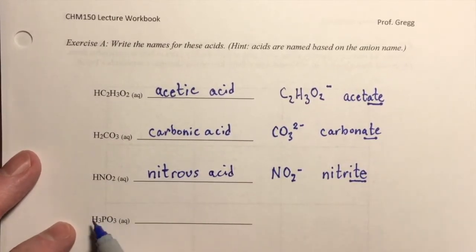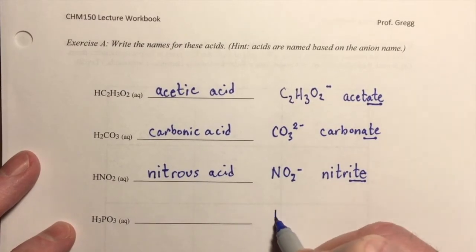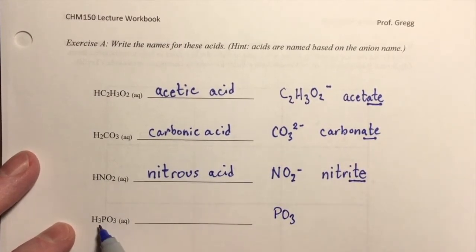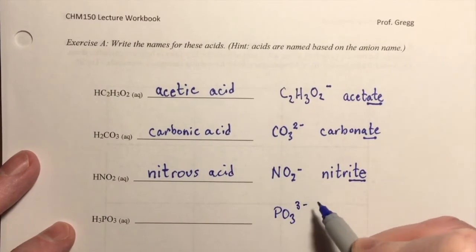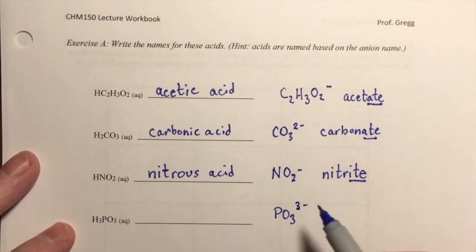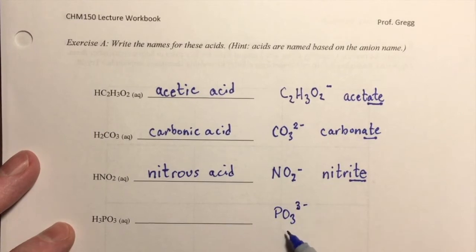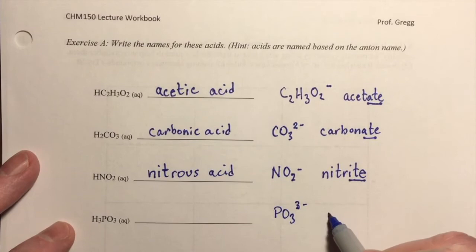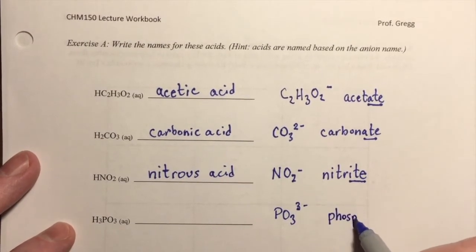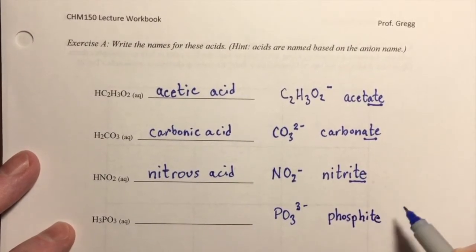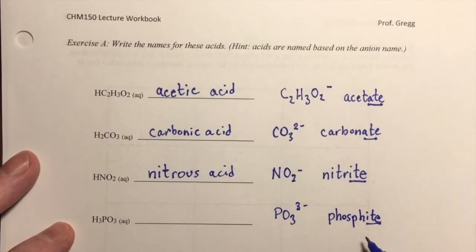Next one, is this an acid? Yes, it is. What is the formula for the anion? PO3, and I've removed 3 hydrogens, so I'm left with 3 negatives. What is the name of this anion? This is 1 oxygen less than phosphate, so this must be phosphite. This is an ITE ending, and so I use Rule 2, which is I use the root word with an OUS ending.